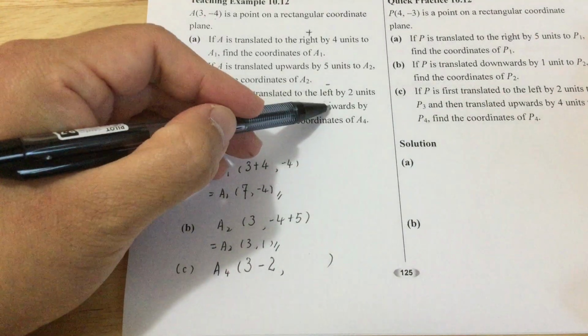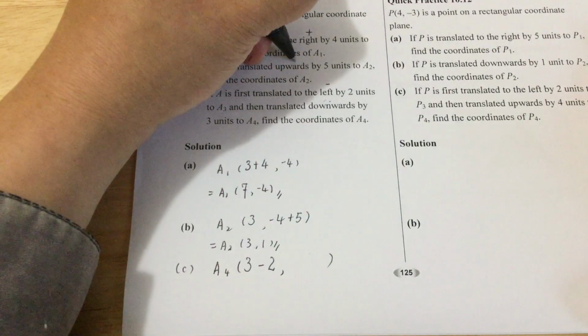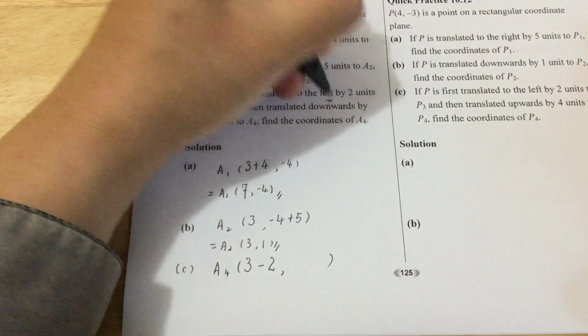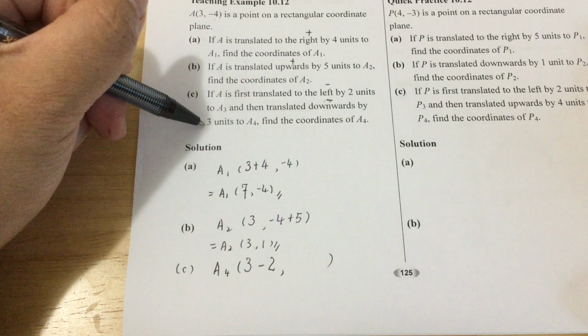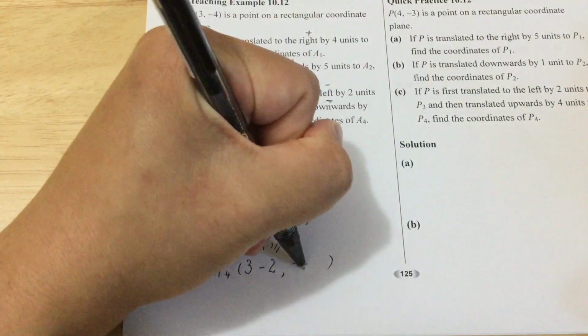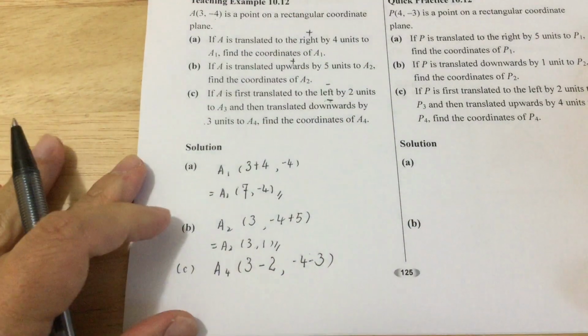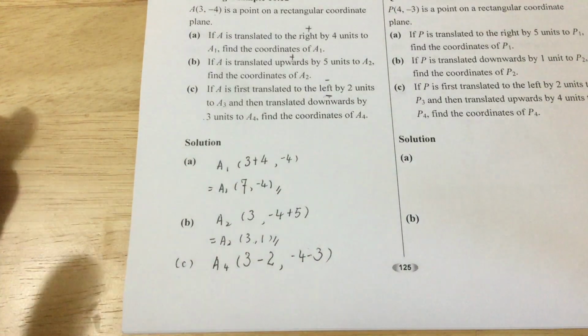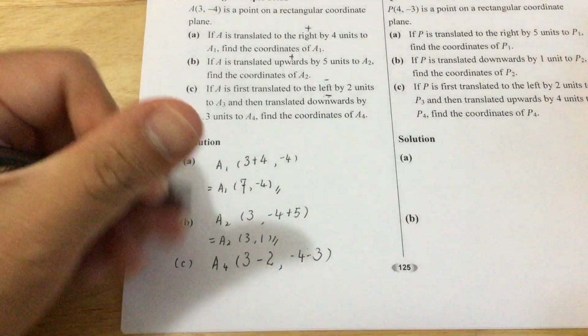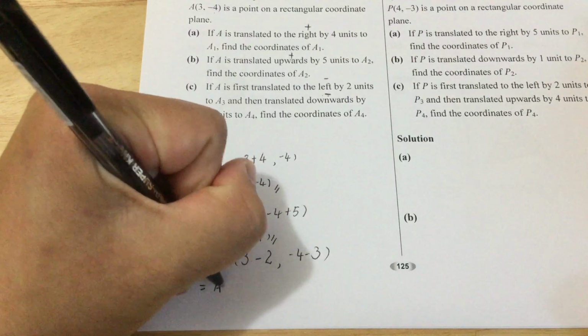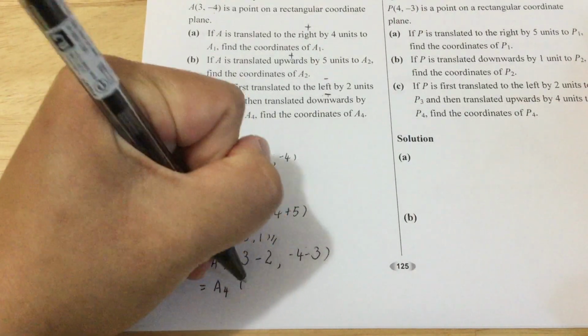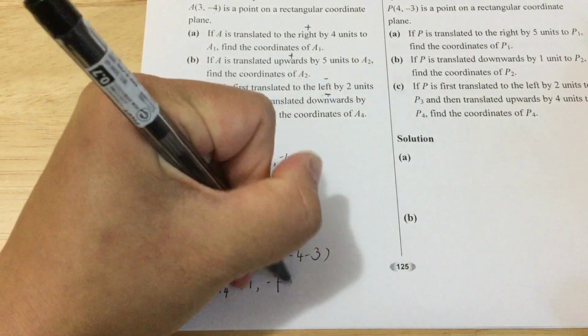And then go downwards. Because upward is positive, obviously downward will be negative. So we go down 3 units, so we have negative 4 minus 3. We do it at the same time, so we can solve the problem and save time in your test or even in your examination. So we have A4, that is 1, negative 7.